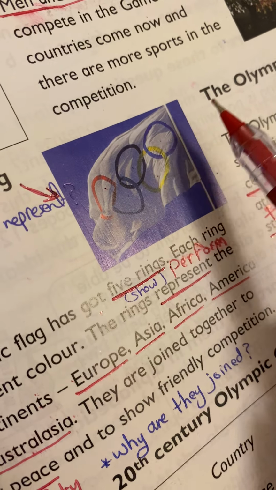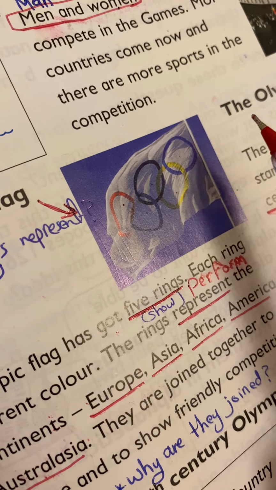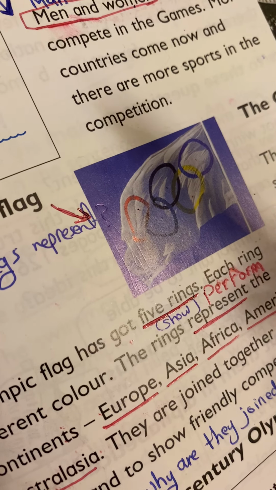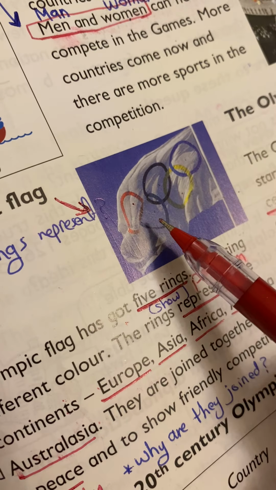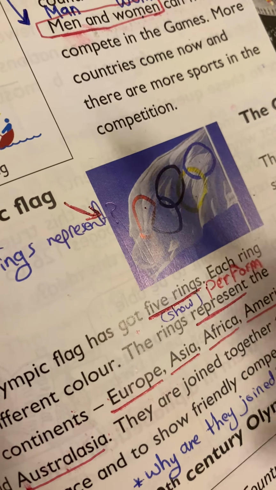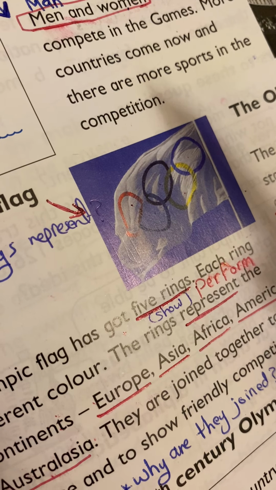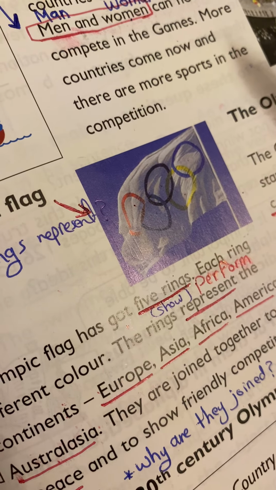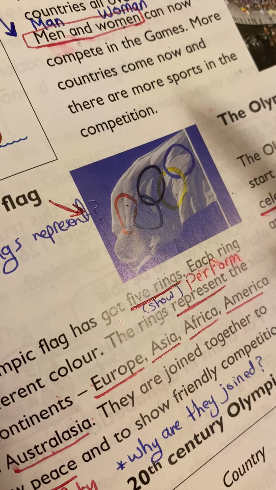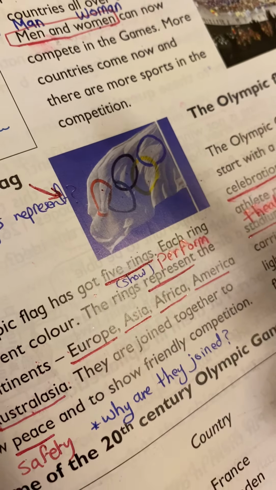These rings represent what? Or show what? The 5 continents. What are these continents? Do you know what is the meaning of continents, or how many continents are in the world? What are the names of these continents?